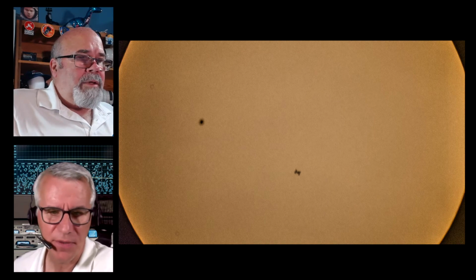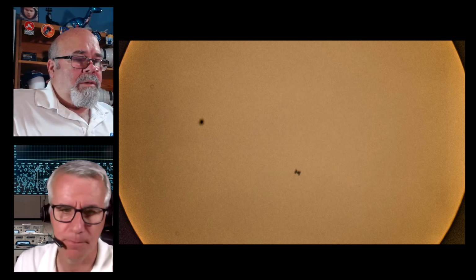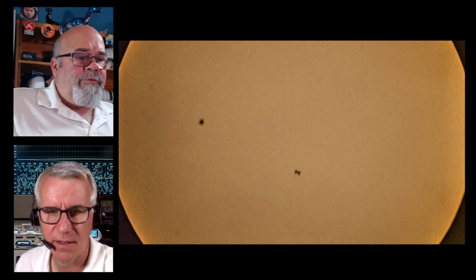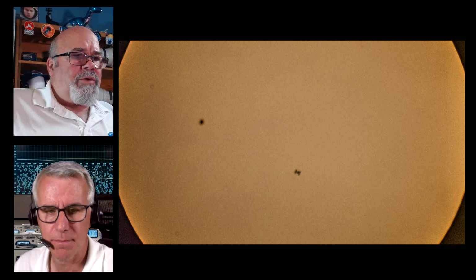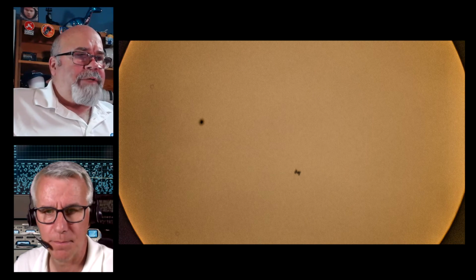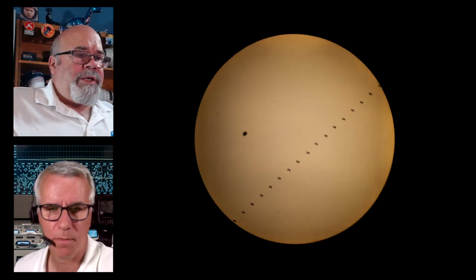Keep in mind, this space station is flying at about 25,000 feet per second. So even if you have a shutter speed of, say, 1,000th of a second, that's still 25 feet that the spacecraft flies while your shutter is open. So don't expect absolutely tack sharp. And we were shooting through a very thin but high layer of clouds, so we weren't in perfect conditions. And that's a sunspot there to the left. So you can see the high speed shutter action in here.